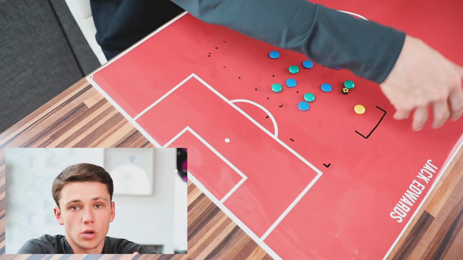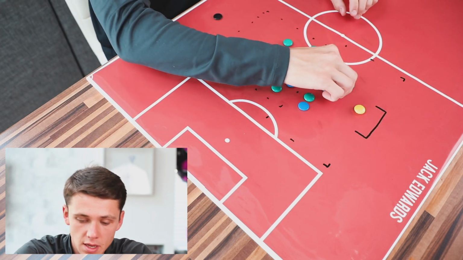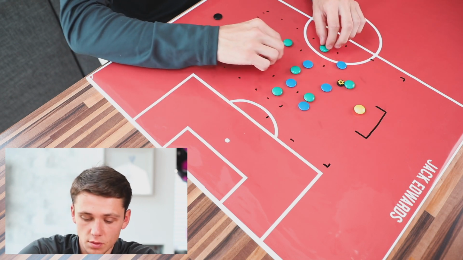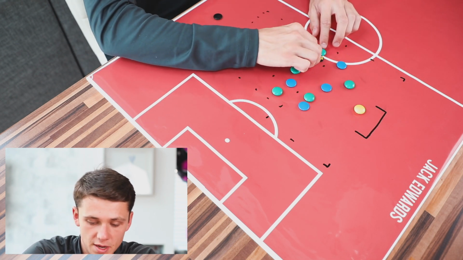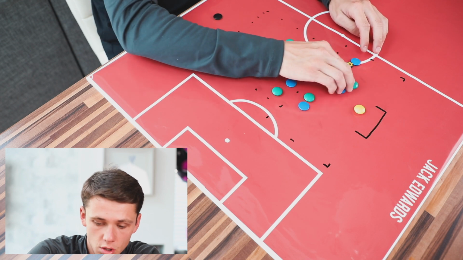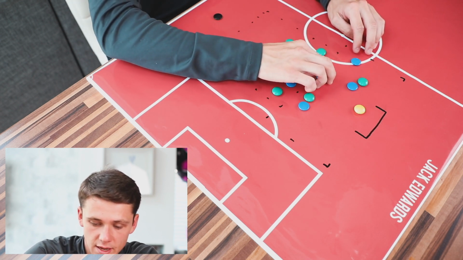So if someone scores or the ball goes wide, or it goes out of play, then we can step up here. Can we make it difficult for them to play through? They try and play through, we pinch it back again, and then can we go and score? Little combinations to get into there and then finish.